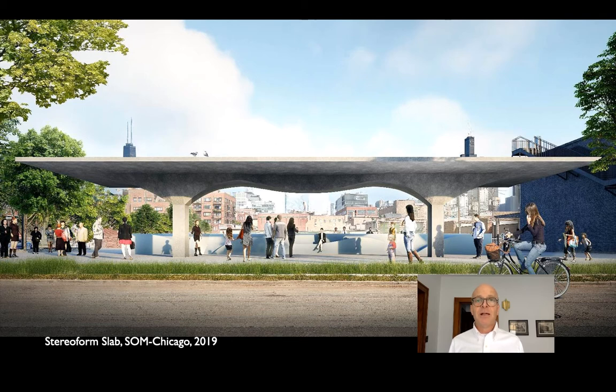And here in particular, the Stereoform slab project by SOM Chicago in 2019. You can see down here, this is the formwork. They had all of this styrofoam formwork custom cut using 3D printing technology. And they did that so that they could get this very, very pure structural shape. In this case, these are moment connections at the columns. So the slab has to be quite deep there because that's actually where the greatest moment will be. And then you can see that it bulges out again in the middle where they calculated that the second greatest moment would be in what we would call a continuous beam or a continuous slab.